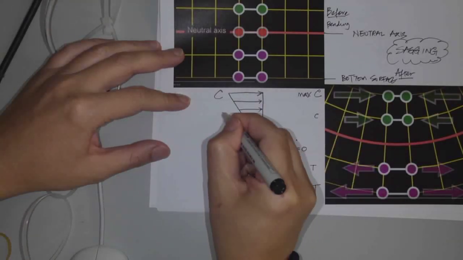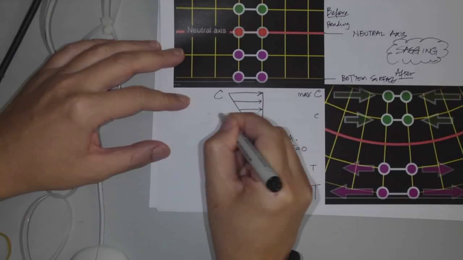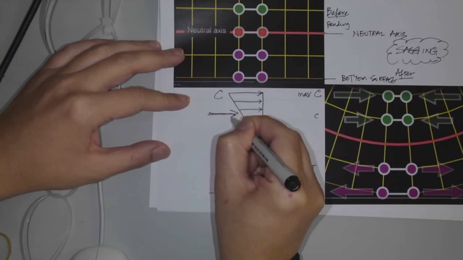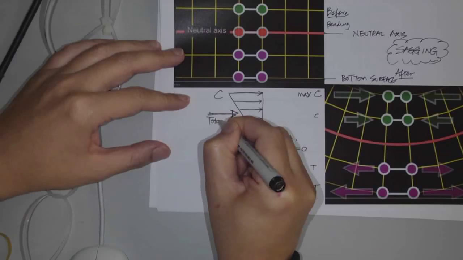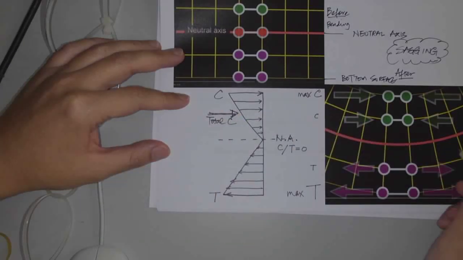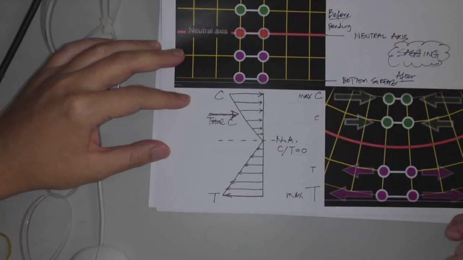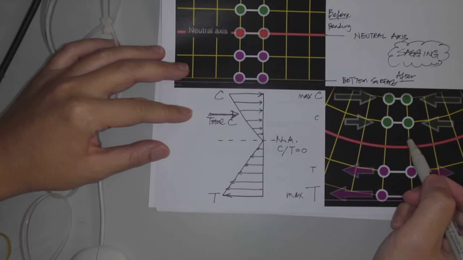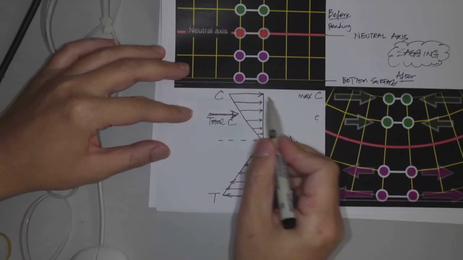So I can represent it like this. I have a big total C. I just add all the compression together. So I should have a total compressive force acting somewhere in the top part.